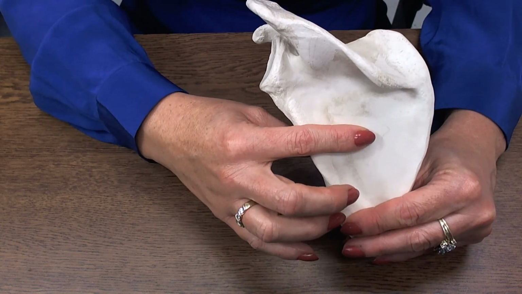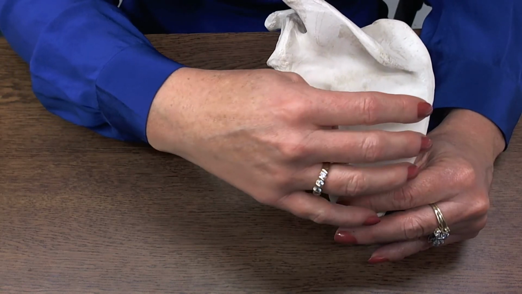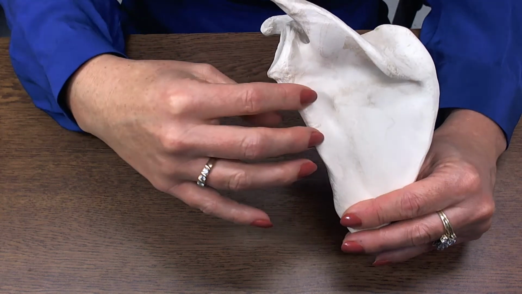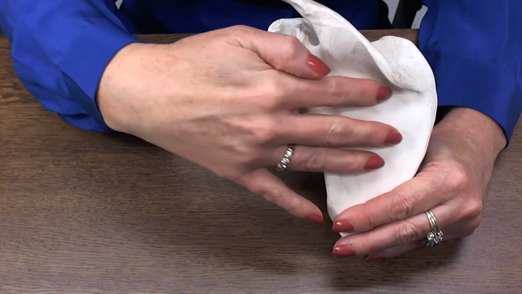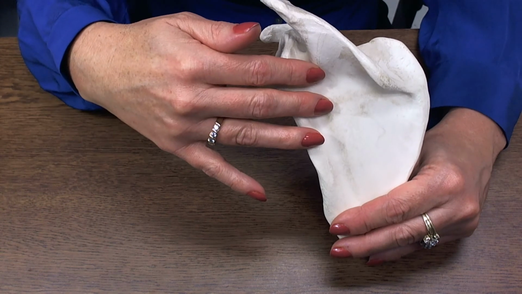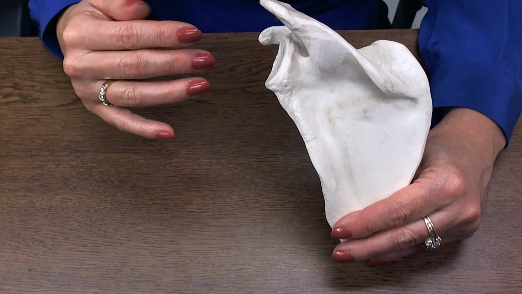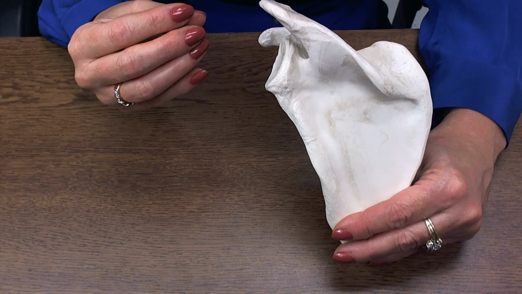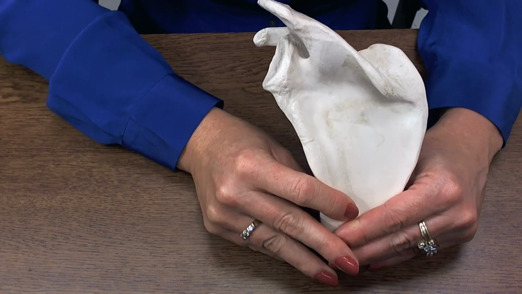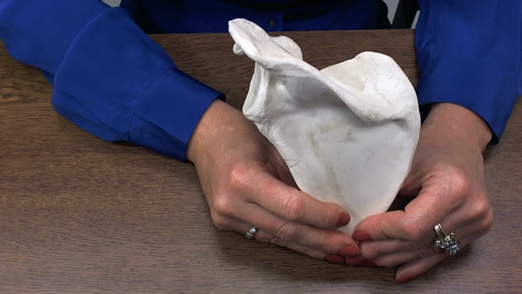This is the infraspinous fossa. So the muscle that's going to run along this is the infraspinatus muscle, and it will run across this infraspinous fossa, and it will run across this area right here, across the head of the humerus, and it will grab onto the humerus, and it will help stabilize the glenohumeral joint.